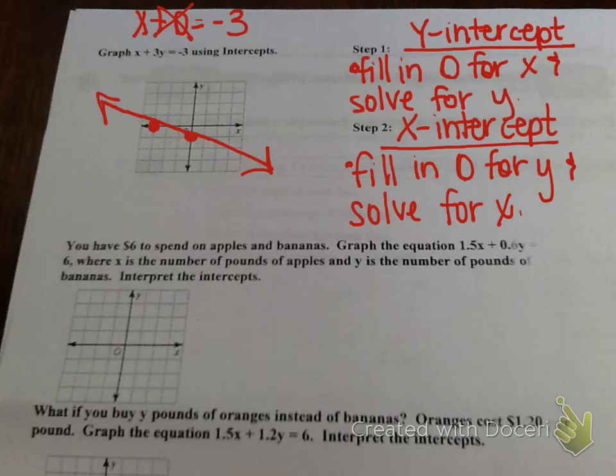Let's take a look at some word problems. If we have $6 to spend on apples and bananas, graph the equation 1.5x plus 0.6y equals 6, where x is the number of pounds of apples and y is the number of pounds of bananas. Interpret the intercepts.